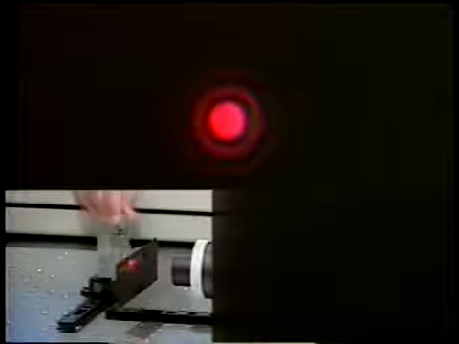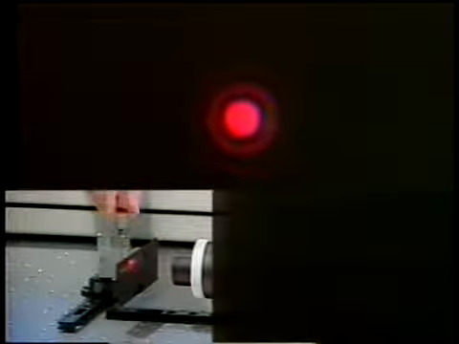At the moment, let me first do some adjustment, to make sure that I'm peaked up. And what you see is a bright ring in the middle, and then some faint rings around the central bright ring. There are actually many rings, but because they're so faint you can't see them.